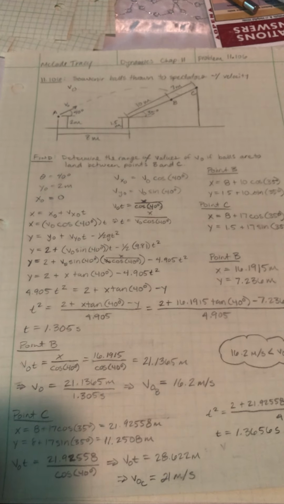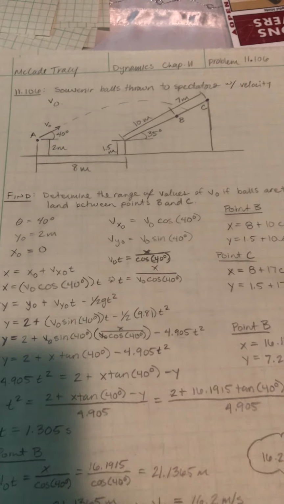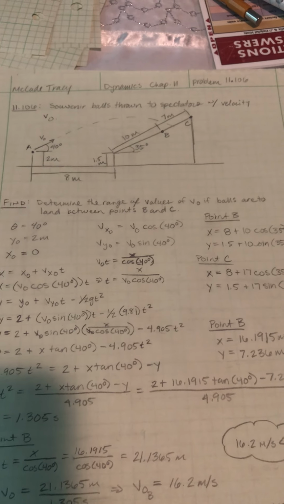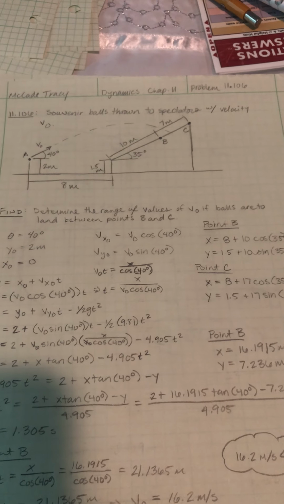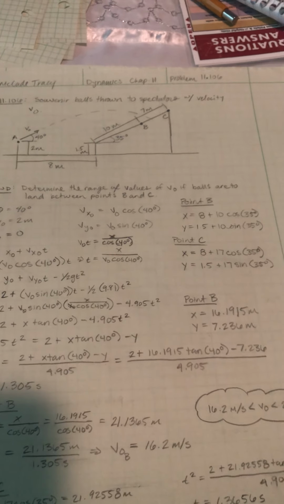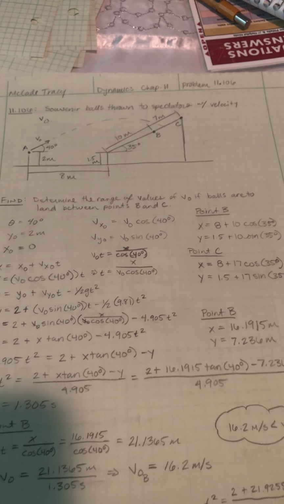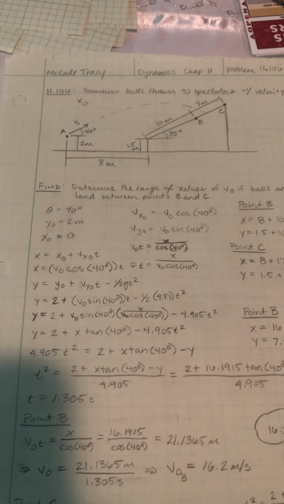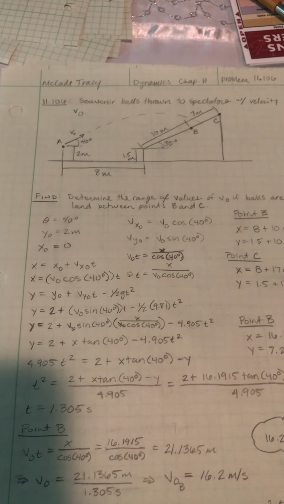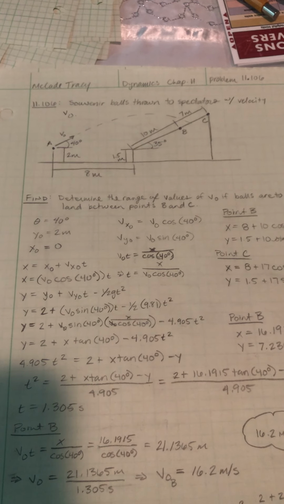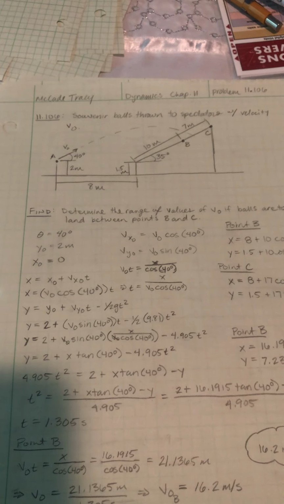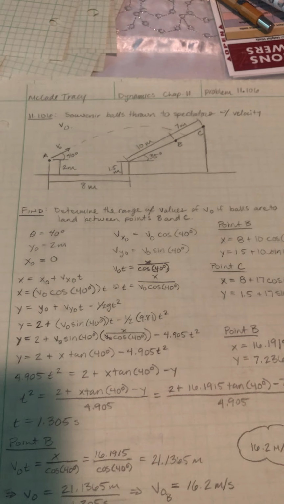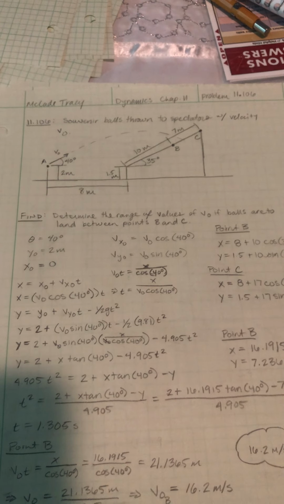Here on the next question, we have souvenir balls thrown into the stands at some distance. We're asked to determine the range of values of V naught if balls are to land between 10 meters and 17 meters. So using what we know, theta is equal to 40 degrees, y naught is 2 meters, and our position is equal to 0.